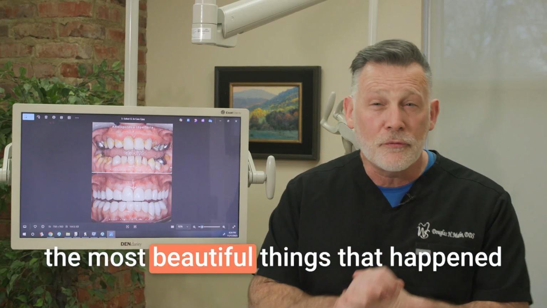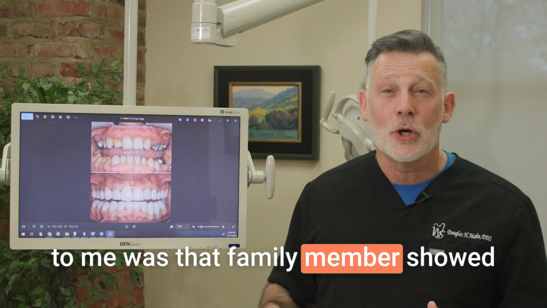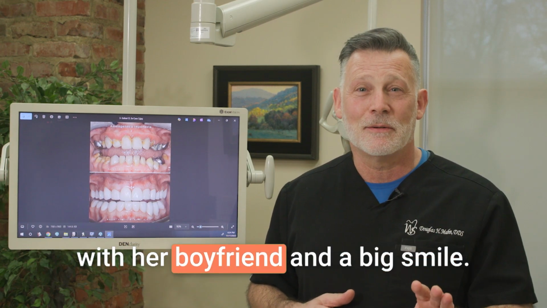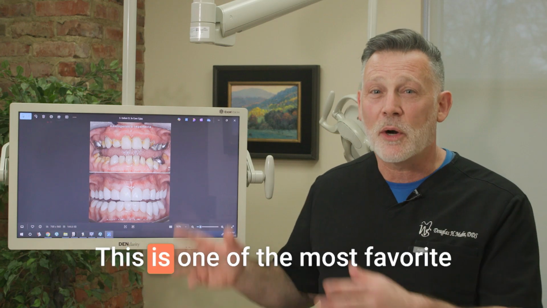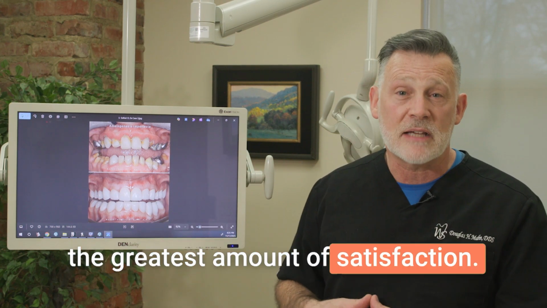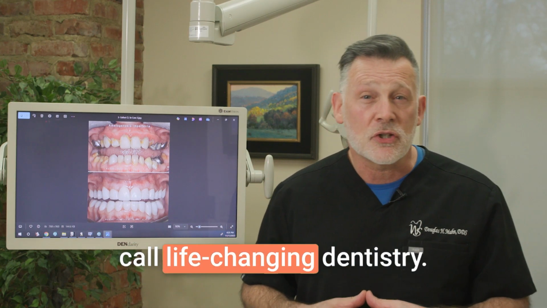And one of the most beautiful things that happened to me was that family member showed me a picture of this patient at the prom with her boyfriend and a big smile. This is one of the most favorite procedures that I do that give me the greatest amount of satisfaction. And this is really, truly what we call life-changing dentistry.